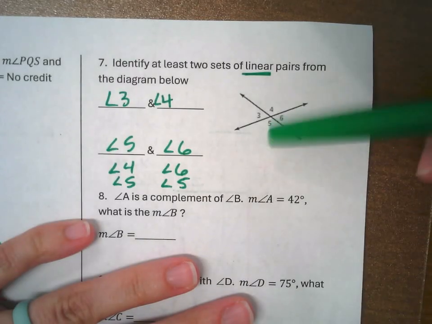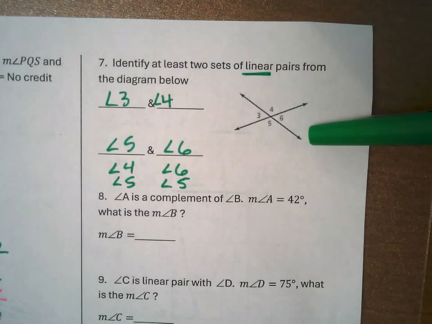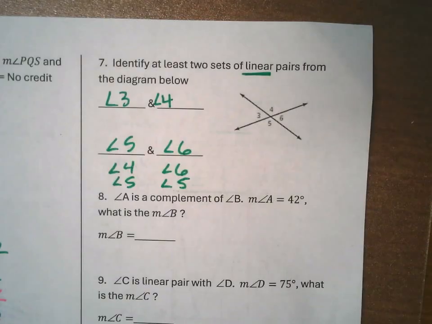Some people put 4 and 5. Those are not a linear pair. They don't share sides. And some people put 3 and 6. Those are not linear pairs. They're what we learned yesterday, which was vertical angles.